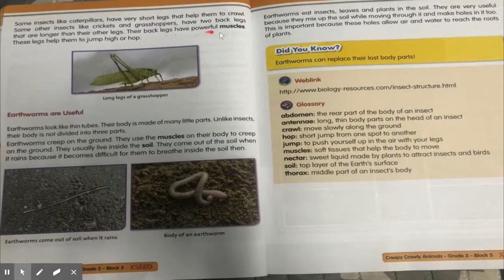These back legs have powerful muscles. So these big legs have powerful muscles. These legs help them jump high or hop.